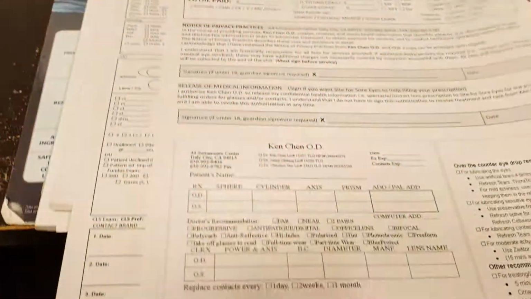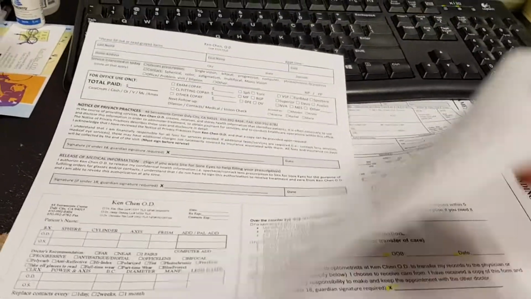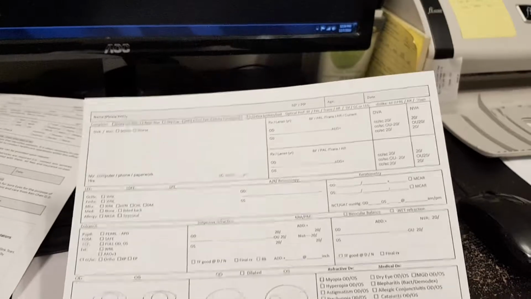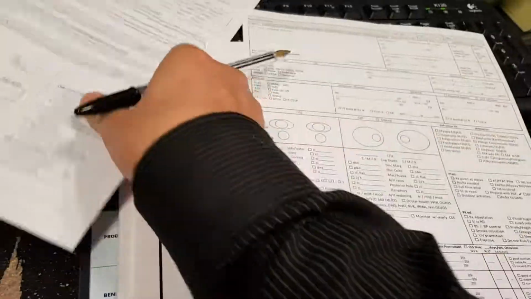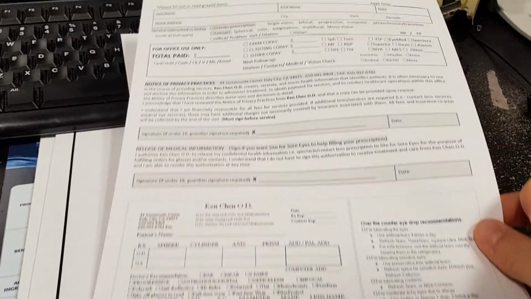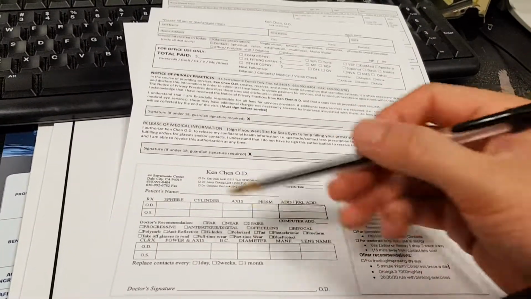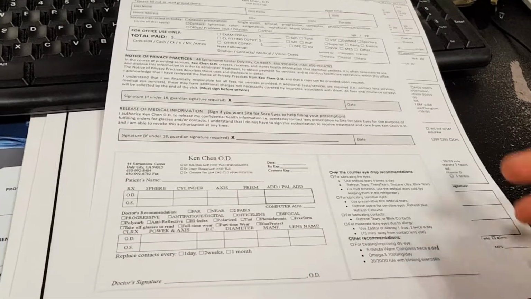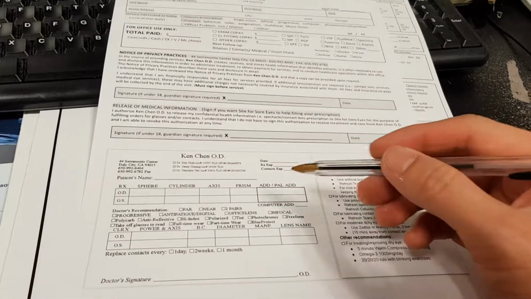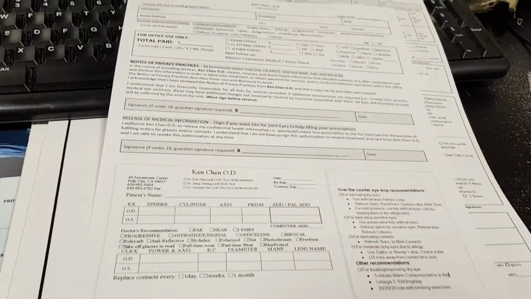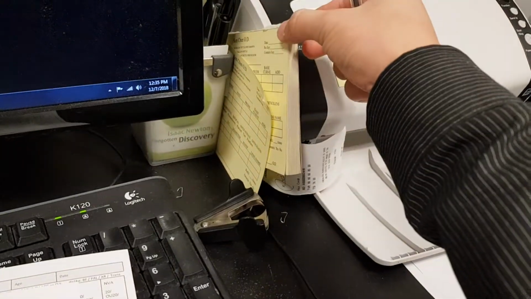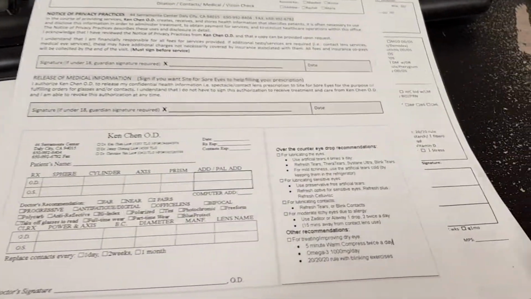And now when you are finished with the patient, you have basically 3 pages of paper. One, this is the exam form. This is the invoice, and there's a prescription part here, where you can write your prescription, your license number and your name, and sign here. There's also a prescription pad here. It's the same thing, so you can use either.